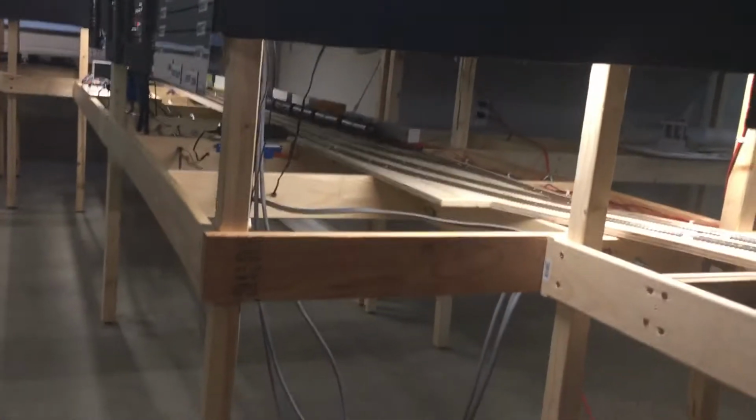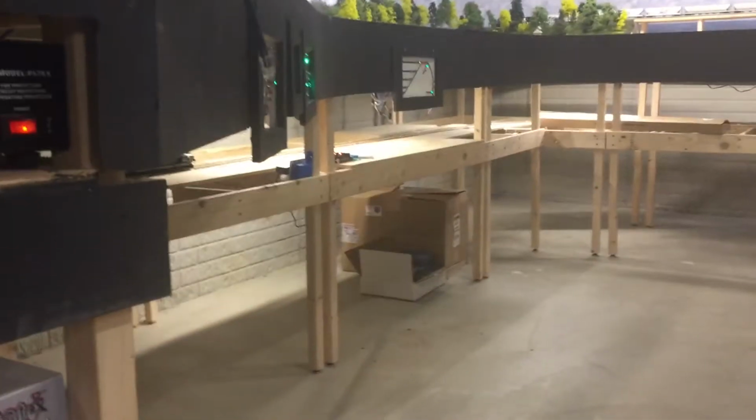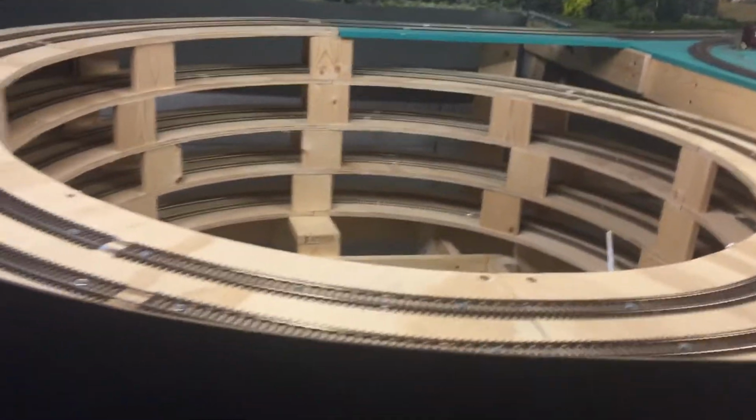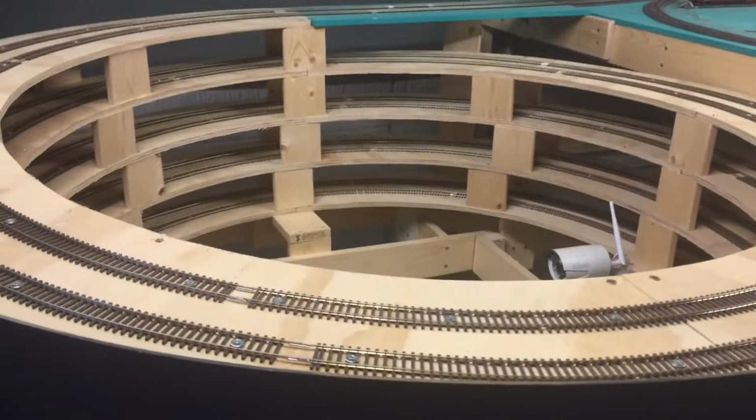The initial helix, both of them were built exactly the same. They're hand built here, and they form the basis for going from the upper level of the layout. We can go all the way around, down the other side to the lower level, which you can see underneath. There's a staging yard at one point, and it runs all the way around. Eventually there'll be a staging yard on the other side, and then it hooks up again to this helix where the trains return to the upper level.